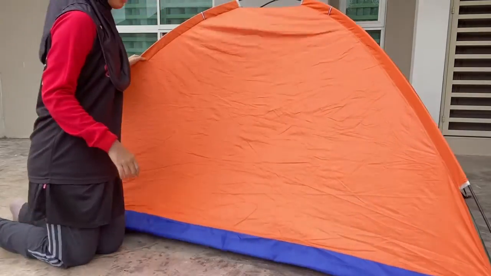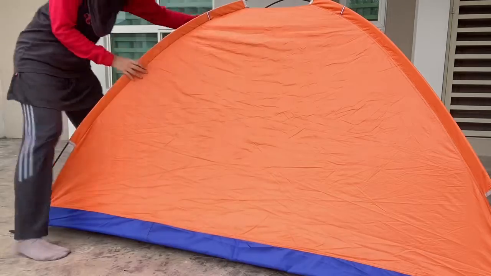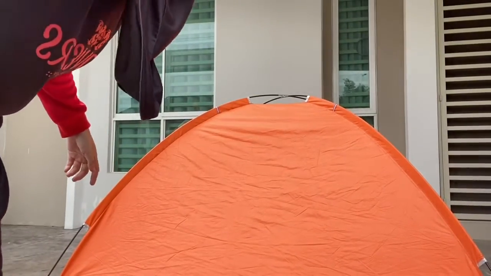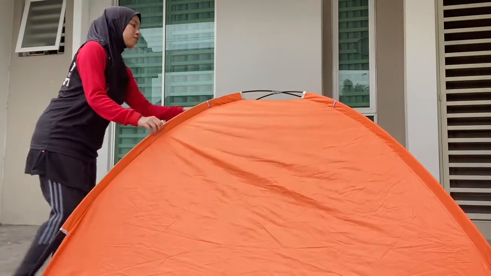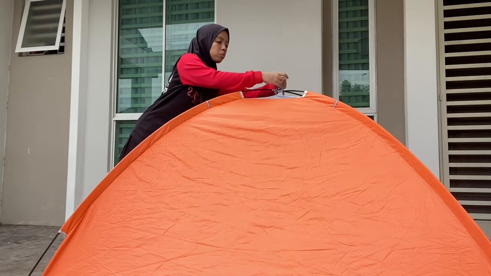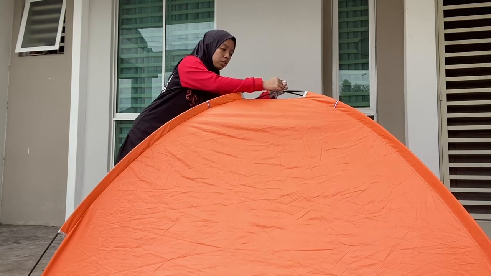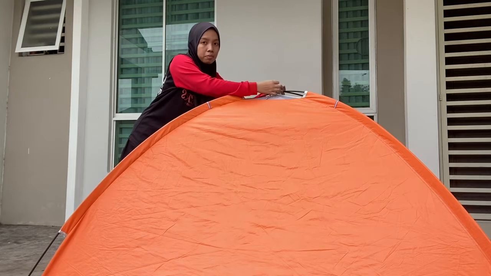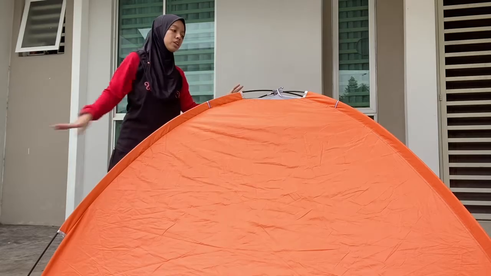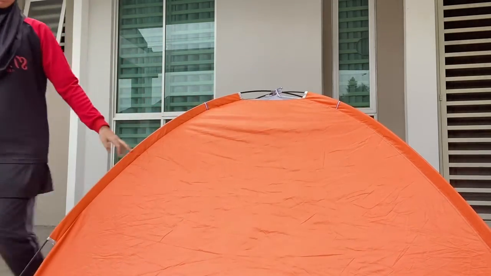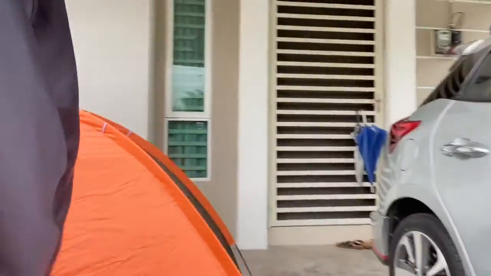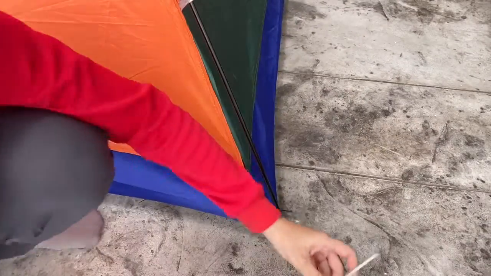So after that, you also need to tie the frames, the tent poles, to the tent to make it more secure. But do not tie it too tight, because later you need to untie it when you want to keep your tent. After that, you need to stake your tent.